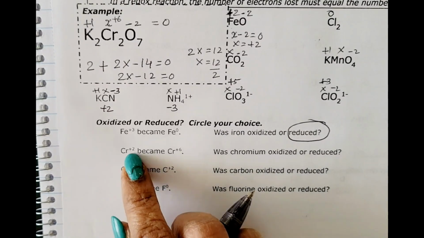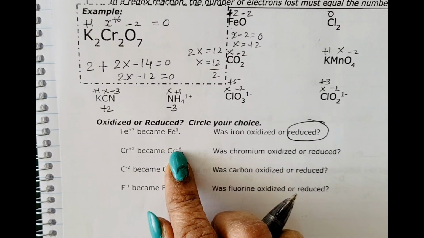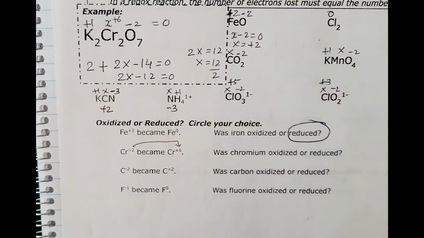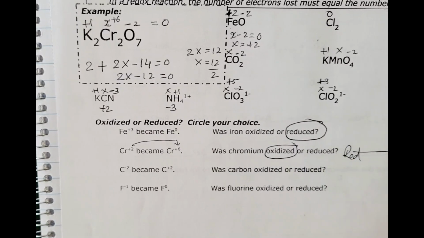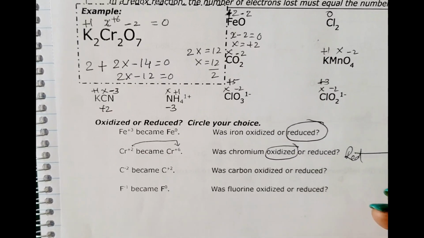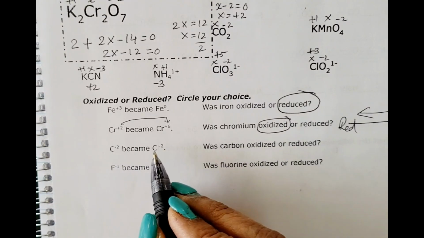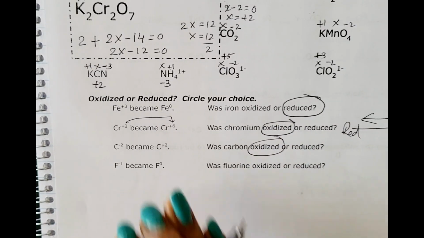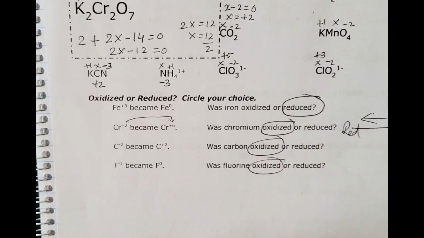Okay, next one. Cr2+ was the reactant. It has +2. Now it is +6. So the number changes from +2 to +6. Going to the right or going to the left? Okay, remember redox. So this will be oxidized. The number line will be like this. If you are going to the right, that is oxidation. Going to the left, that will be reduction. Okay, next one. -2 to +2, oxidation. Next one. -1 to 0, oxidation. Good?